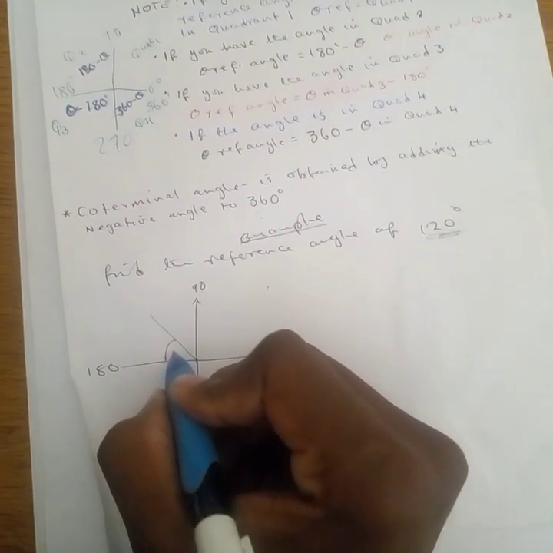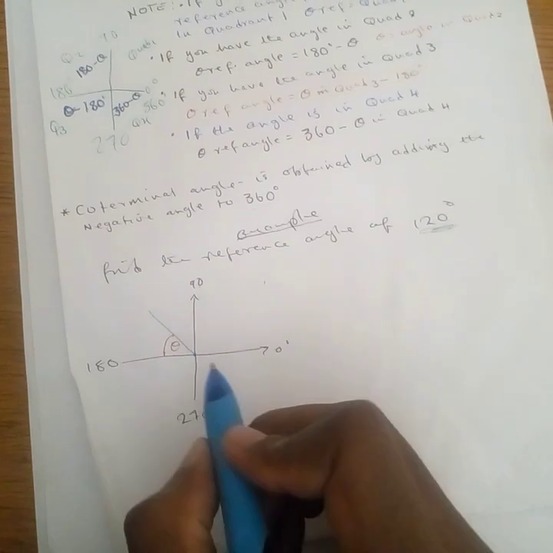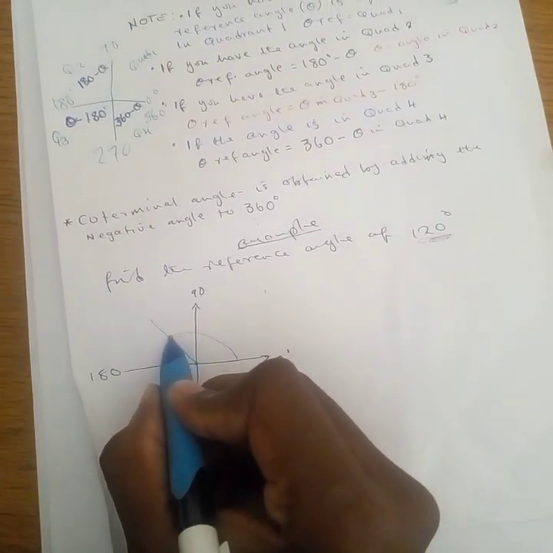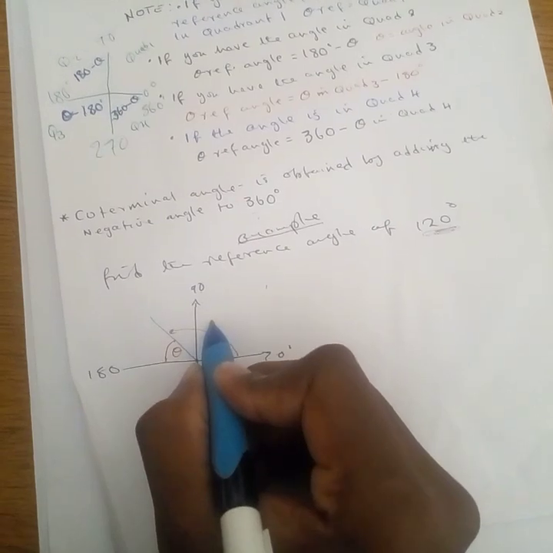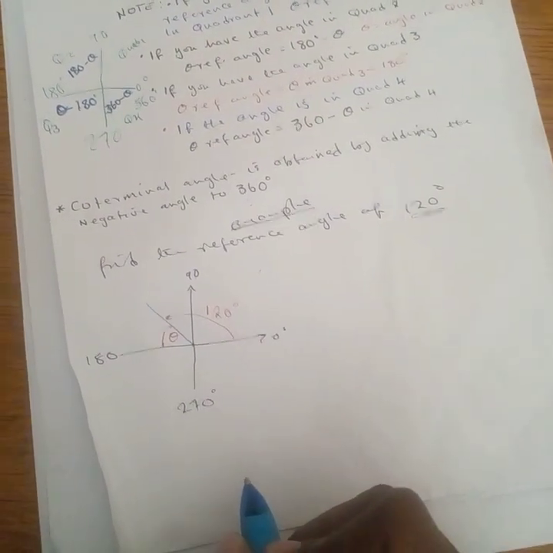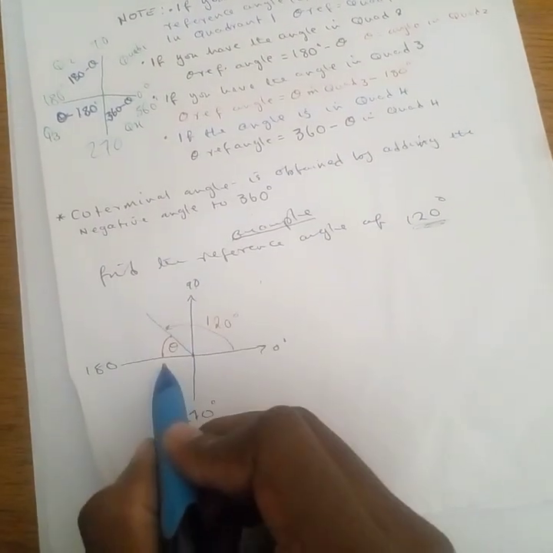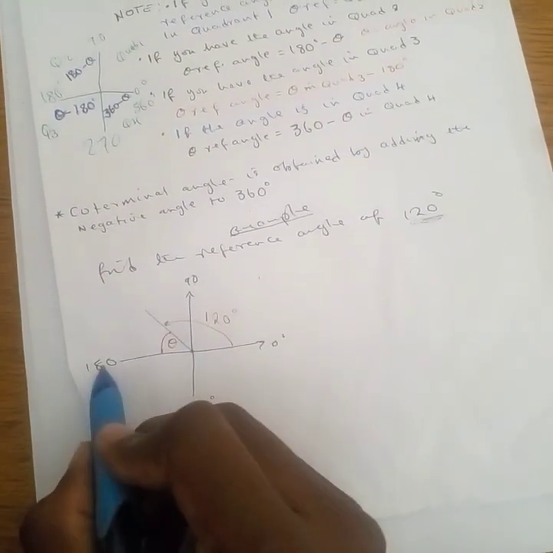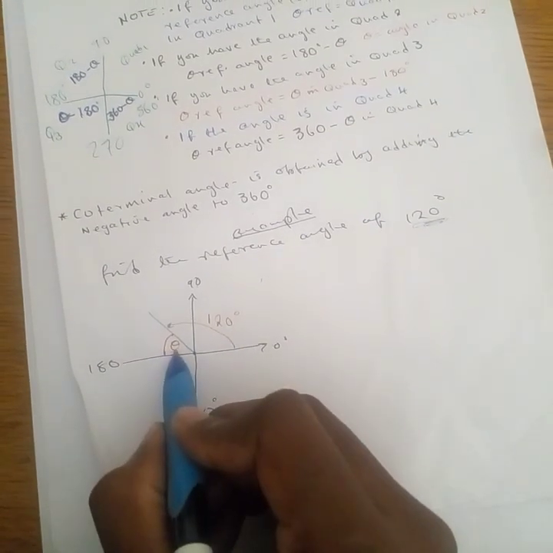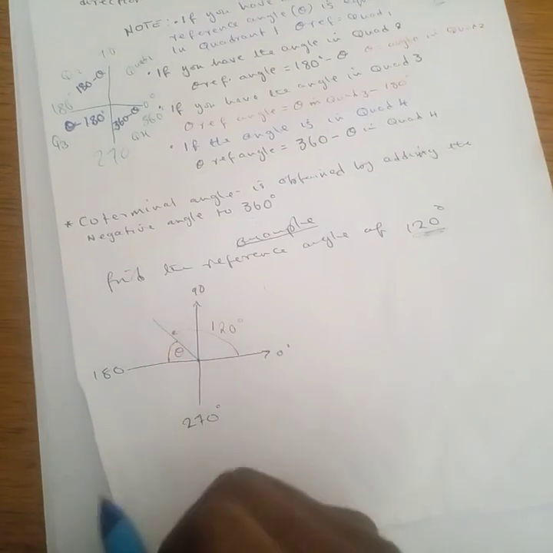This is the angle theta. This is the reference angle we are finding. But from 0 all the way to this terminal side, it is 120 degrees. Hope you are following. In order for us to find the reference angle, we can see clearly that we just have to subtract 180 minus 120, because we know the whole of this line adds up to 180 degrees.